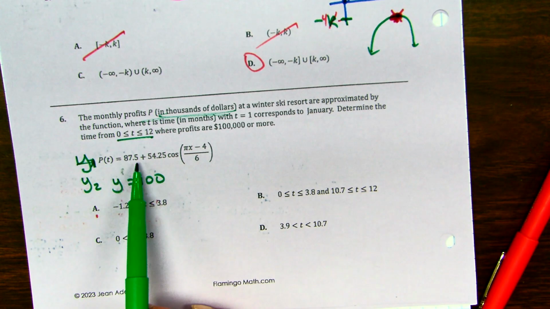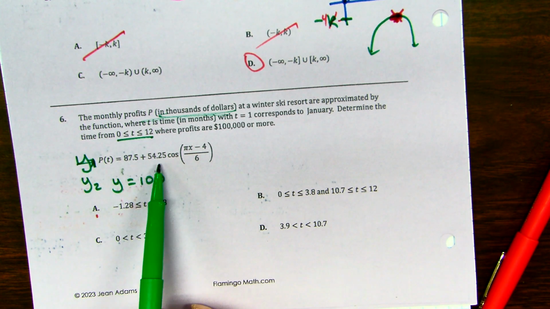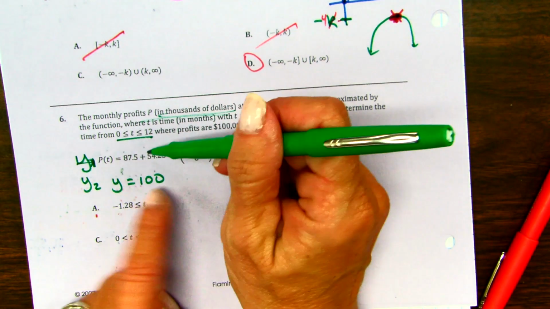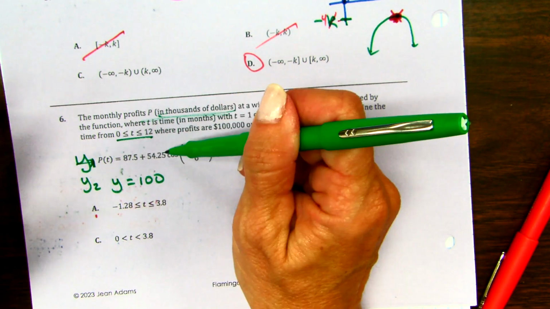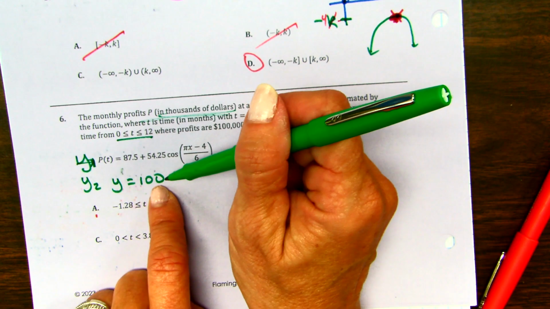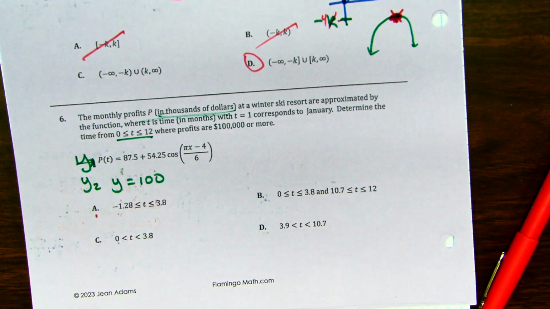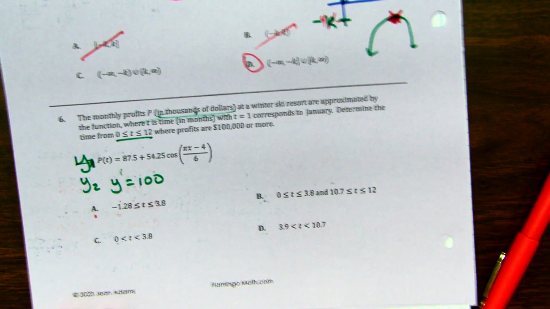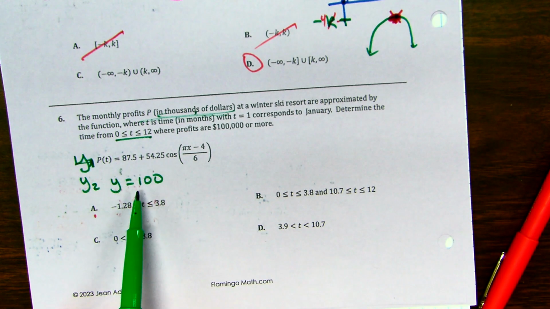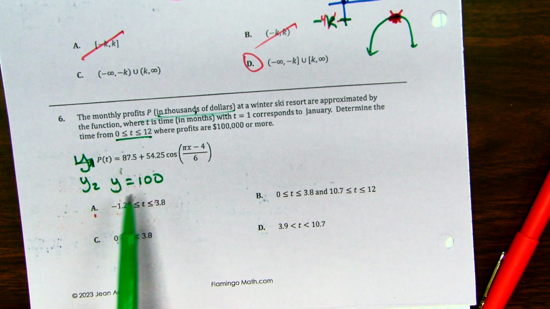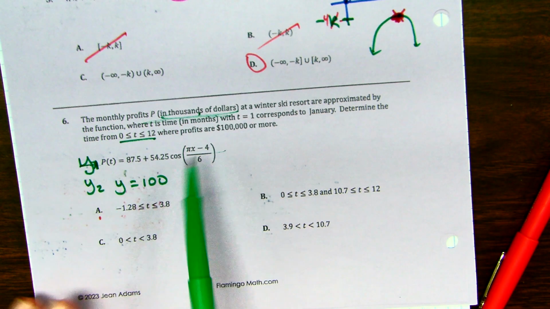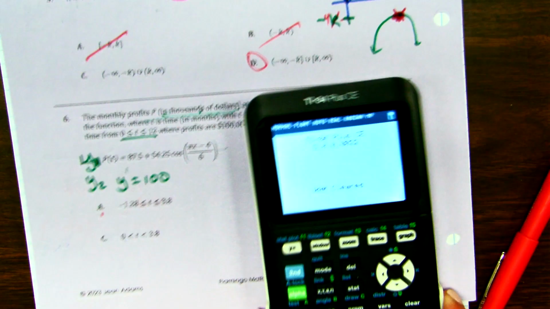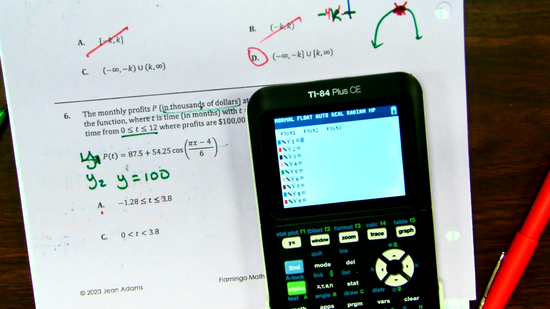Look, 87.5 and 54.25 are already in the smaller number, okay? These are less than 100, so if you put 100,000 here, they wouldn't match up. It said in thousands of dollars, so that's $100,000, okay? And the reason we're doing this is because this is an inequality. We're going to see where our profit goes above 100,000, and we'll answer that down here. The part that's tricky about this is putting it in the calculator, okay?